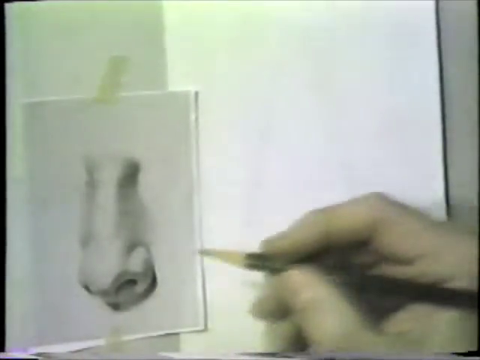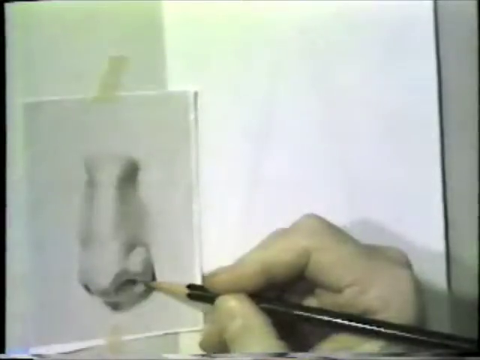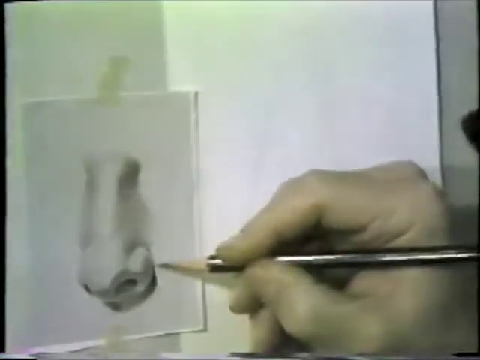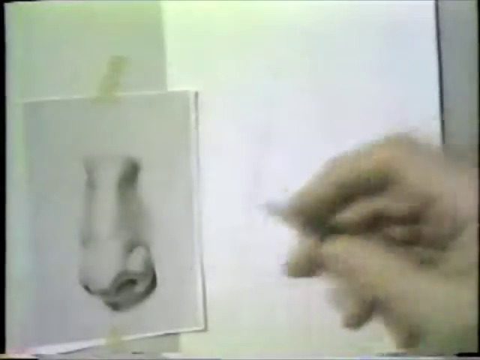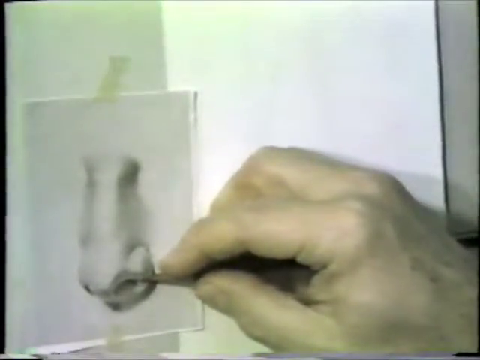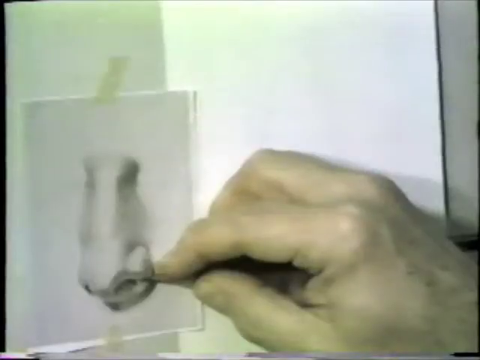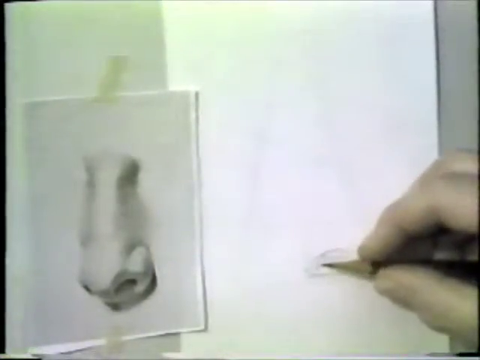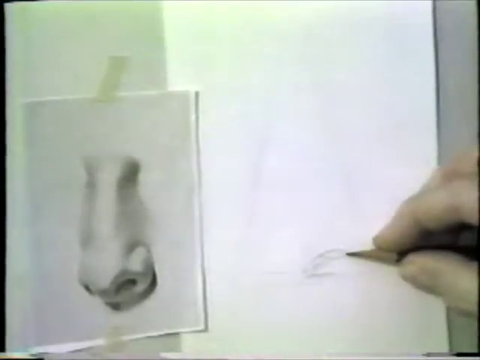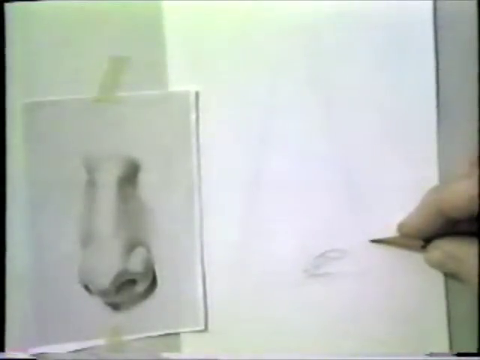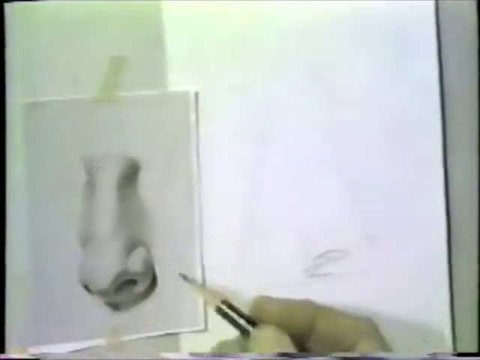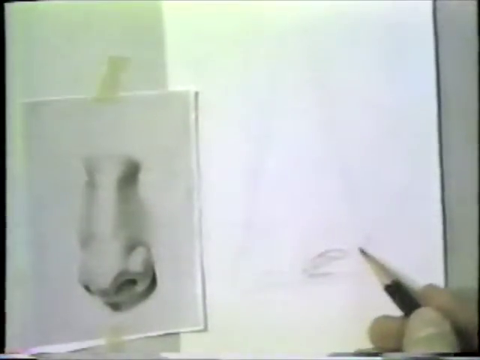And now we want to find out how far it is from this point over to this point here, which is the farthest point from the nostril, which forms the alar wing. And let's see how far it is from here to here. Equals from here to about here on the nostril. And it's about a point like this. It's just a little higher than the nostril here.